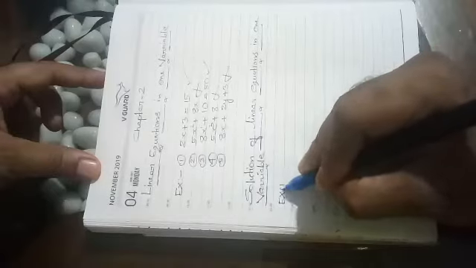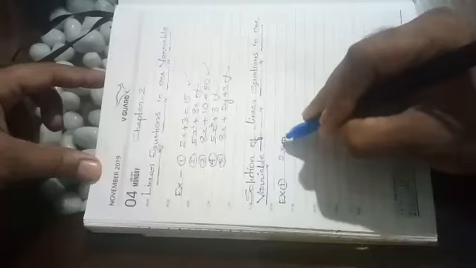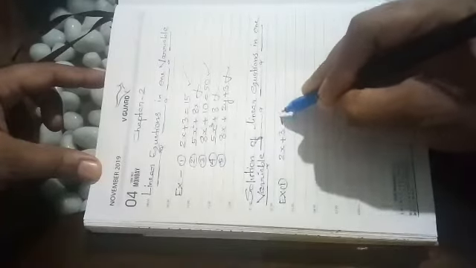Example 1. 2x plus 3 equal to 15. Okay. It is a linear equation in one variable. We are going to solve this equation.